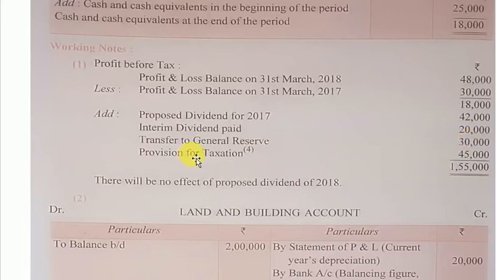And provision for taxation, the discussion we did in the previous video: this is the provision for tax made during the year, and this 45,000 comes by preparing the provision for taxation account. We will go and discuss it. So in this question, the heads of the balance sheet are known to you. Where will a particular item from the balance sheet go in the cash flow statement? My focus is on the preparation of ledgers which are a part of the adjustments.